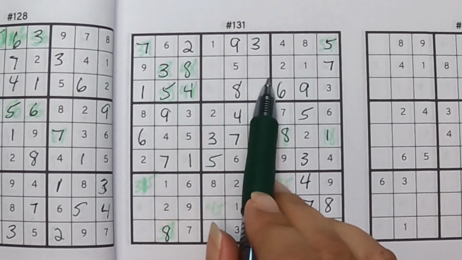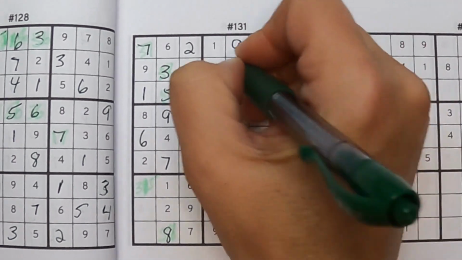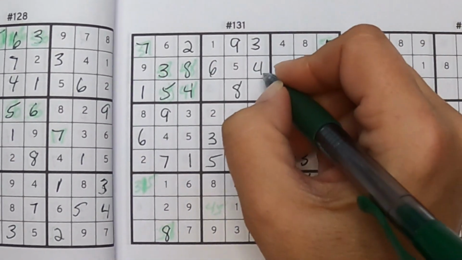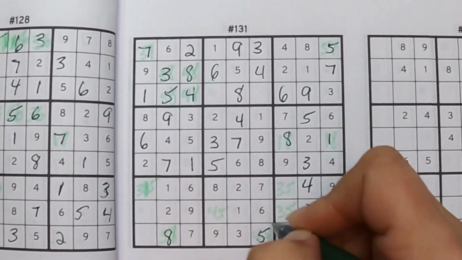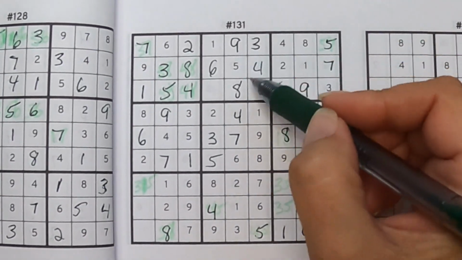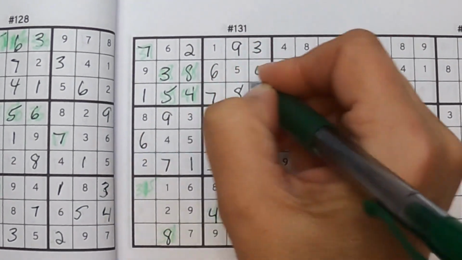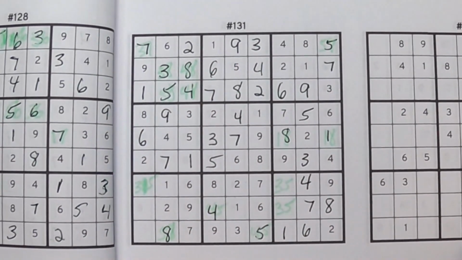For this row, we're missing 4 and 6. We've got a 6 here, so 4, 6. That 4 makes this our 5, 4. For this box now, we're missing 2 and 7. We've got a 2 here, so 7, 2.